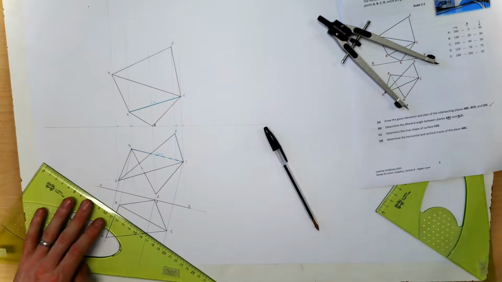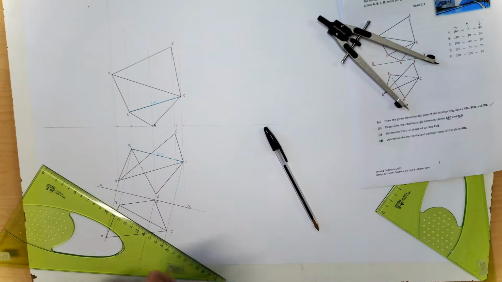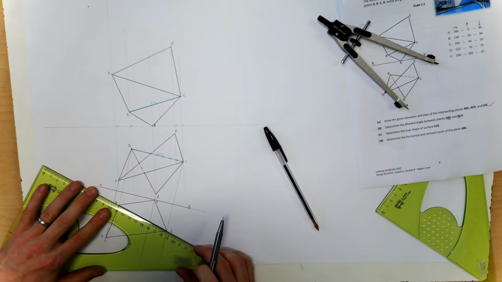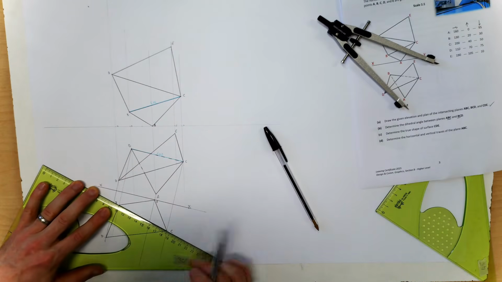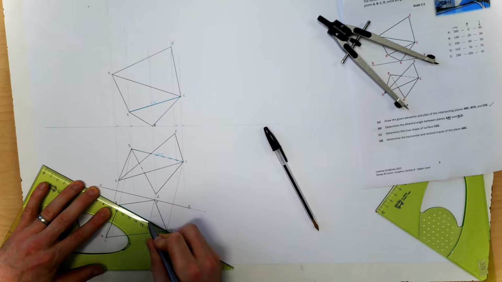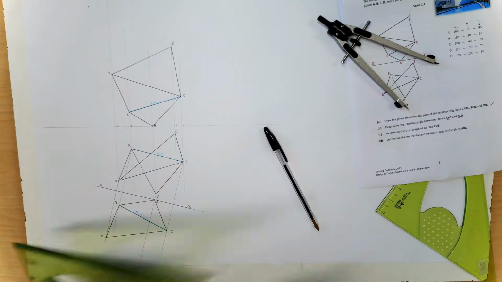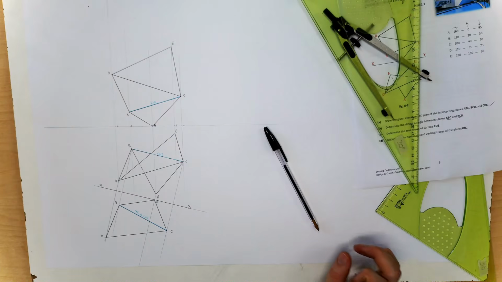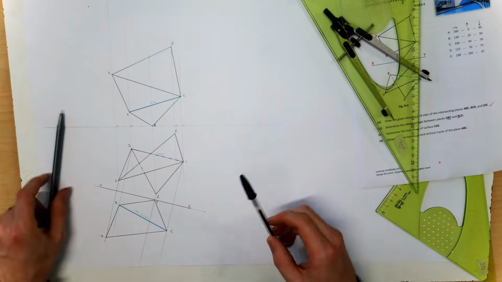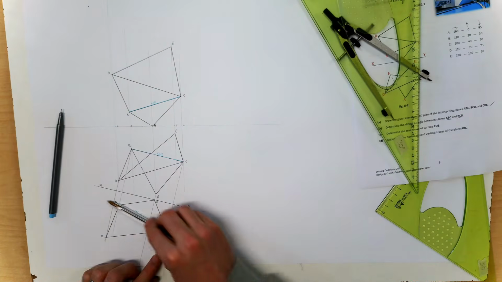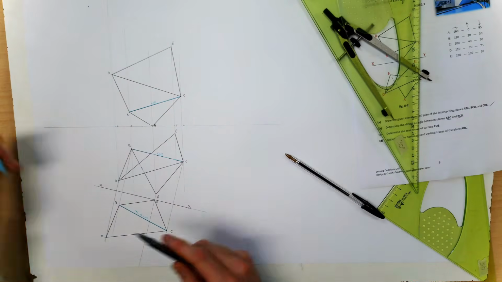Okay, and I'll highlight my line there again. So that's the true length of the LOI, the line of intersection. So now we want to find the point view of that. So we're going to look out along that line.